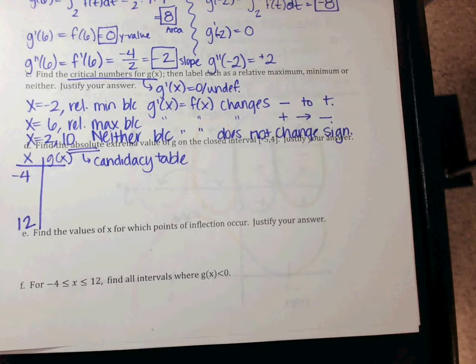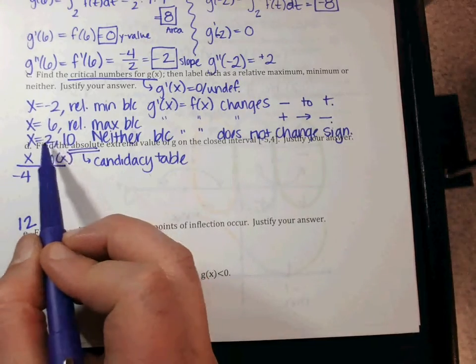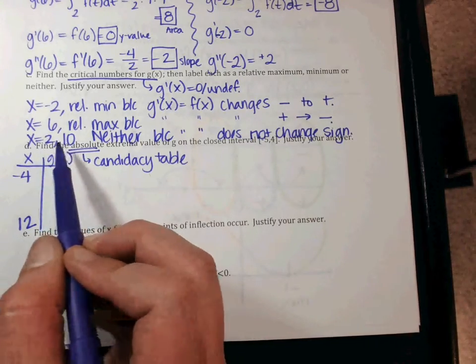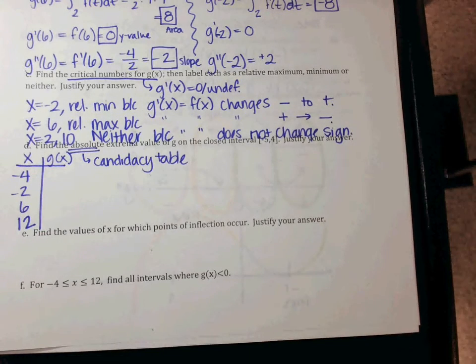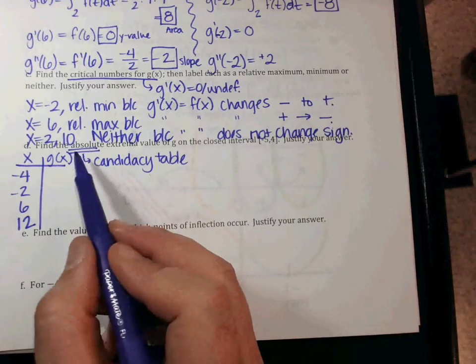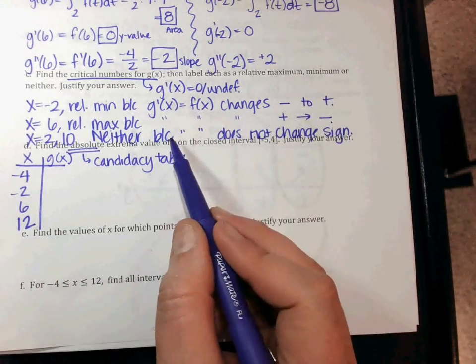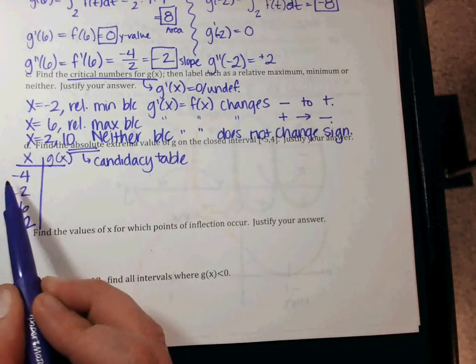And now for my critical numbers, which ones can I leave off? Which ones do we know are not going to win? 2 and 10. Those guys aren't going to win, so we're not going to put them in. So negative 2, 6. Now, 2 of these we already found. Remember, we want the mins and maxes for G. So what was G of negative 2?